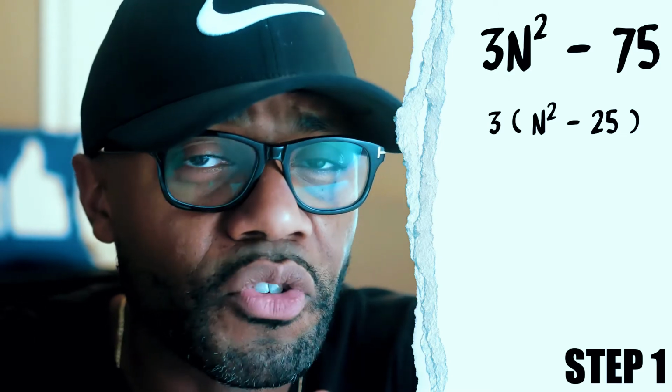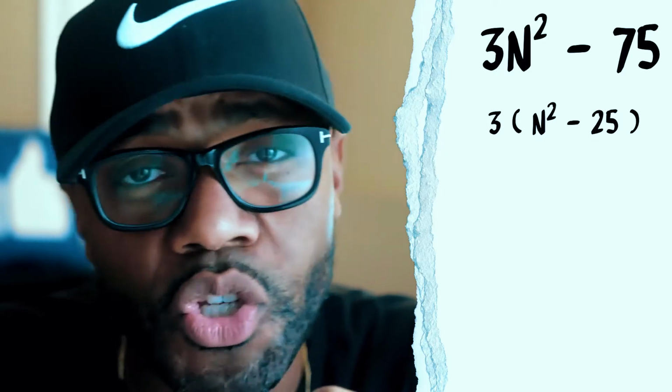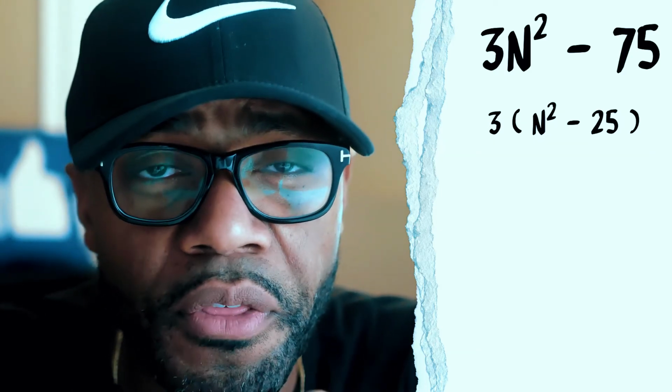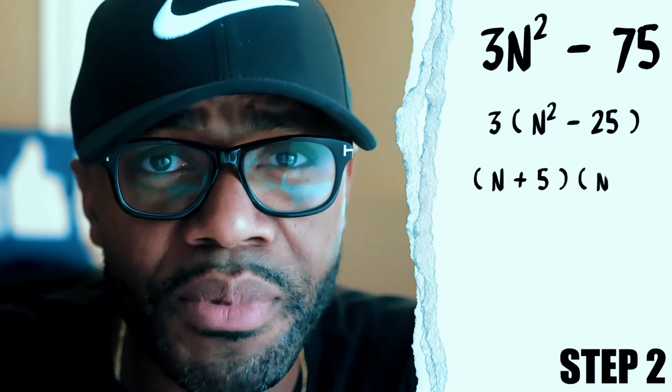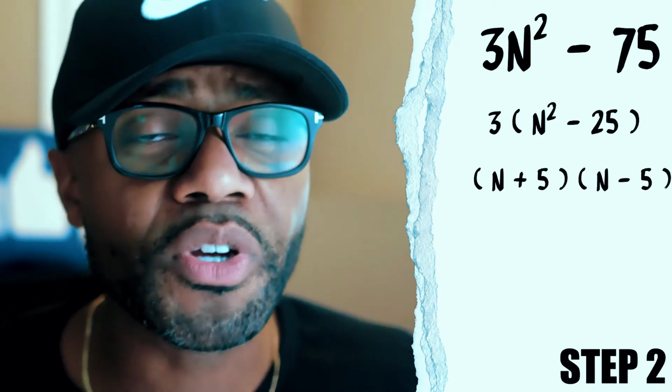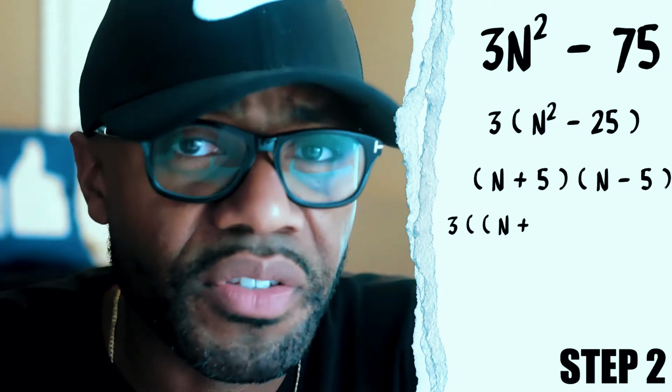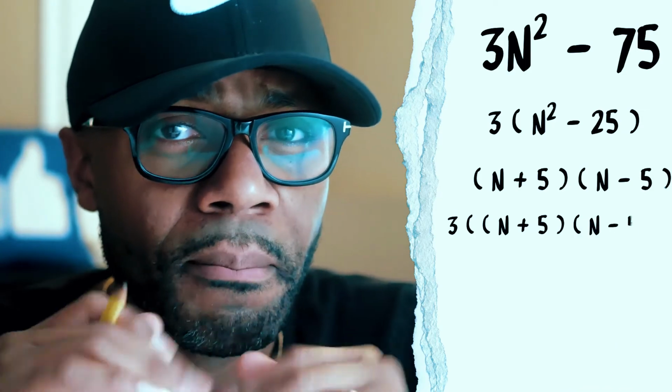So the 3 is not a perfect square, but the coefficient in front of the n, 1, is a perfect square, and so is 25. So you'll be left with n plus 5 times n minus 5. So the full expression will be 3 on the outside, big parentheses, n plus 5, n minus 5.